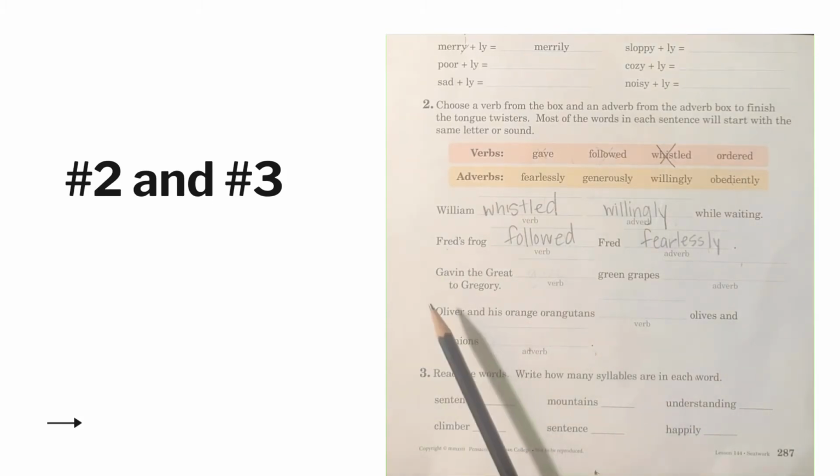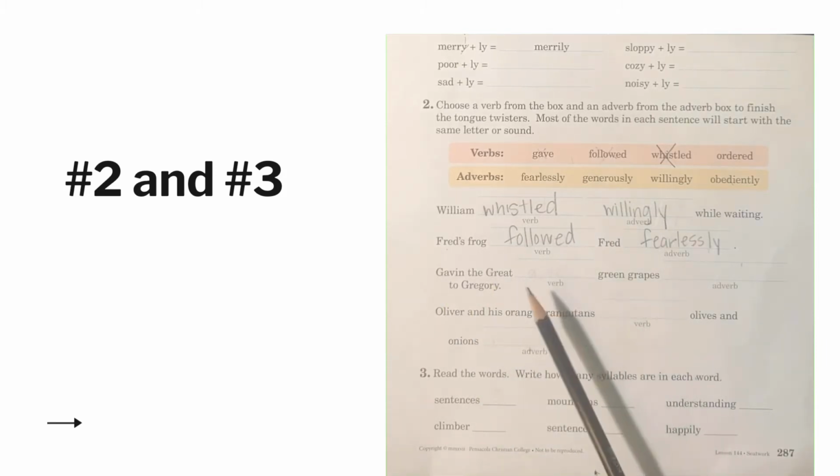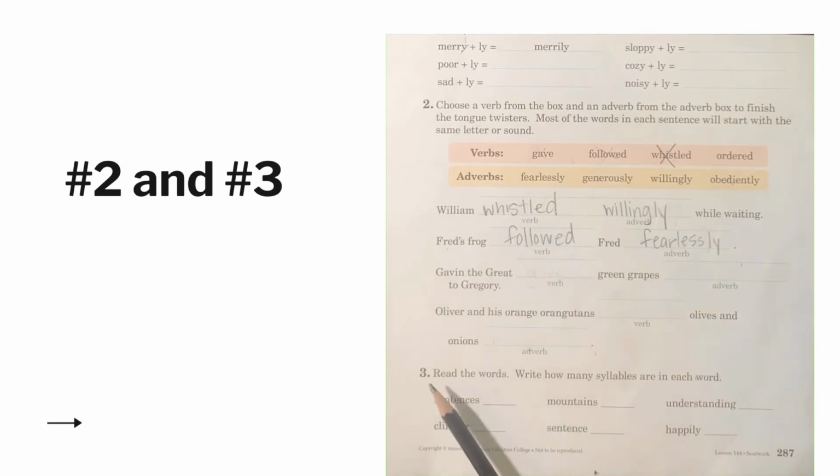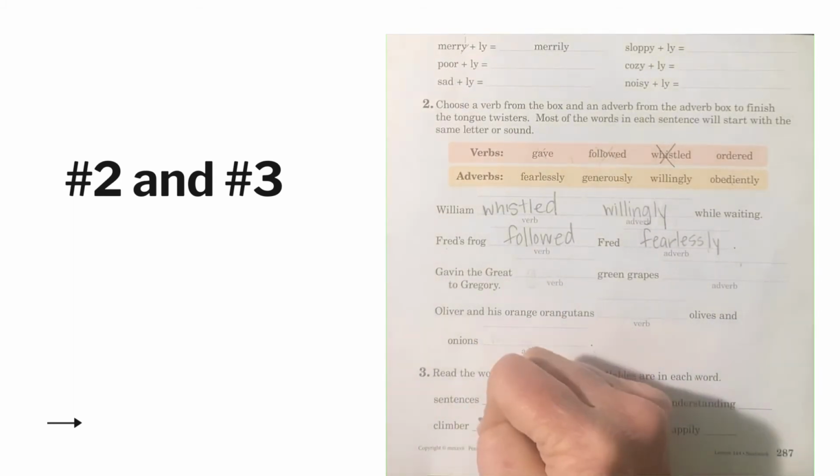On the next one, you're going to be choosing the verb that has the G's, and you're going to be choosing the adverb that starts with a G. You're going to do the same thing on this one. Then we're going to go to number 3, which is syllables. You remember that, where you put your hand underneath your chin, or you could clap. So like sentences, 3. Climber, 2. So you're going to write your syllables on those. All right, guys? And we're going to head on over to the back side as soon as you're all done, so you can pause your video.